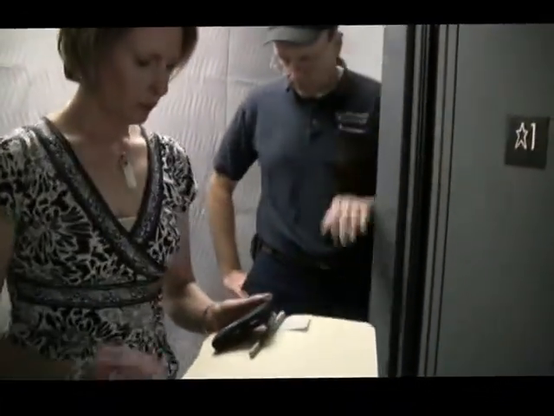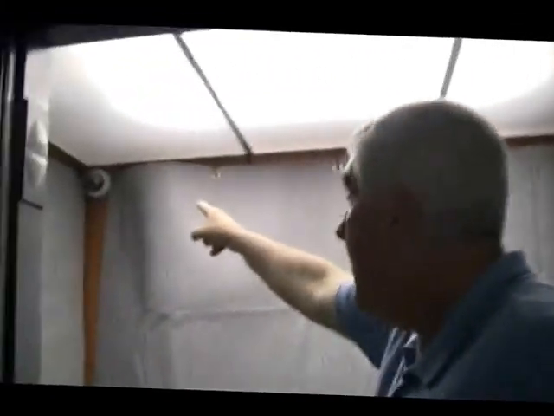Now, one thing I want to point out while we're here is, part of your security system, you've got cameras in both cabs. Oh, I didn't notice that. Good. We'll tie it back into your system so security can see who's on the elevators.